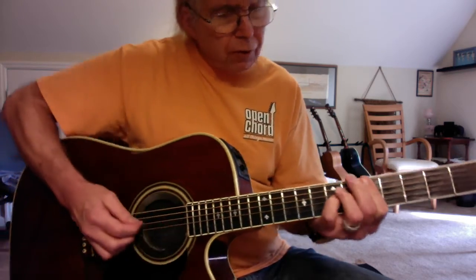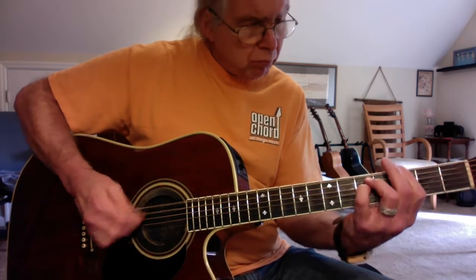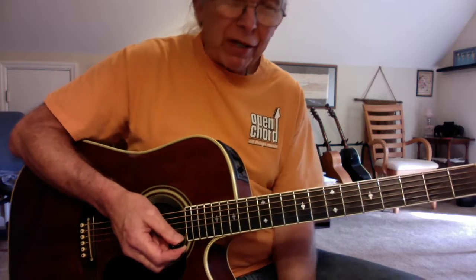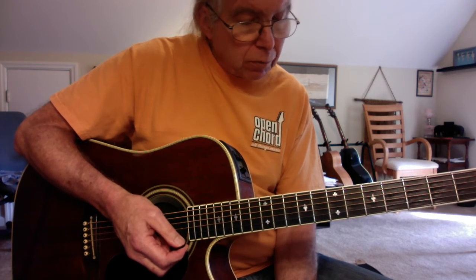You can also mute these chords with palm muting. Do anything you like with them. They're very handy. They're a big part of rock and roll.